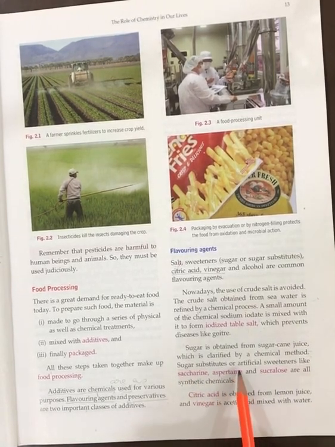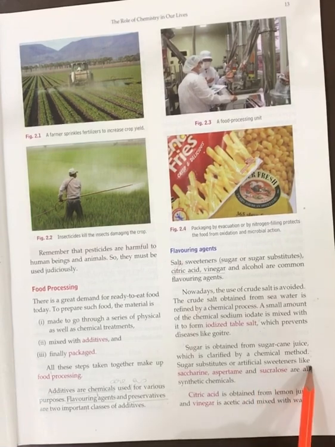Sugar substitutes or artificial sweeteners like saccharin, aspartame, and sucralose are all synthetic chemicals. So we make artificial sweeteners with the help of these chemicals.